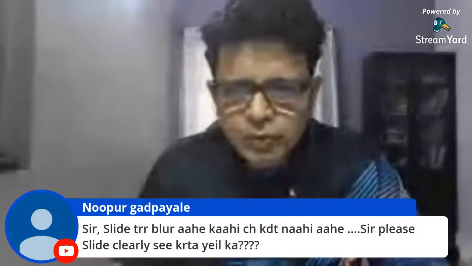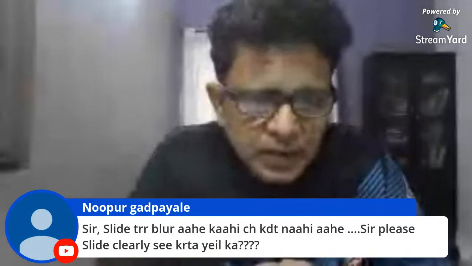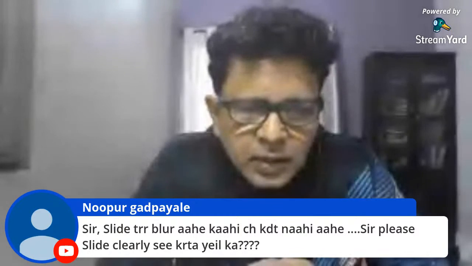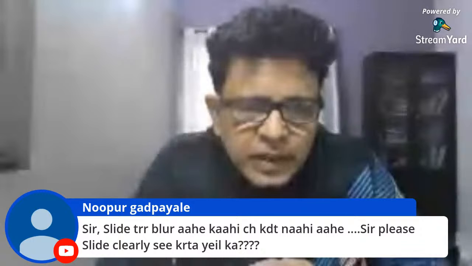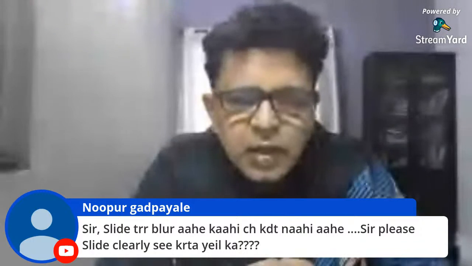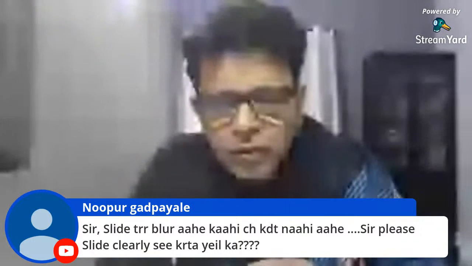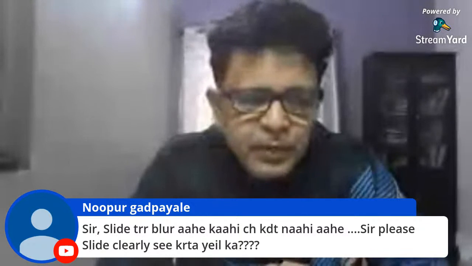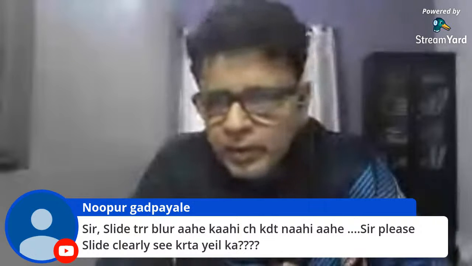Then Nupur is saying that the slide is blurry and she can't understand anything, and asks whether the slide can be made clear. I don't know whether this has persisted as a problem or whether it has cleared off over a period of time. I would like more comments on whether you have been able to see it or not.